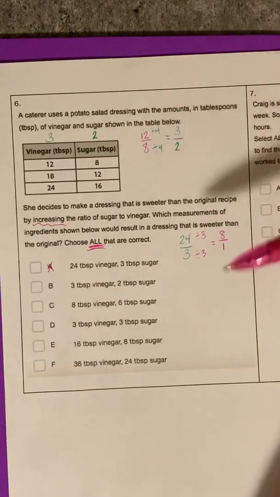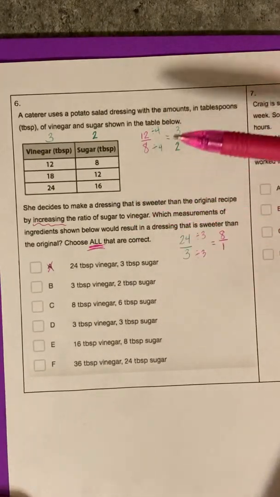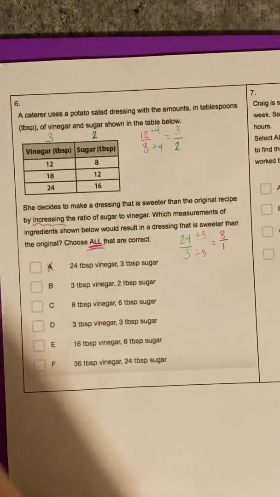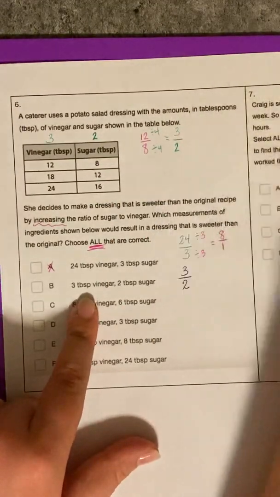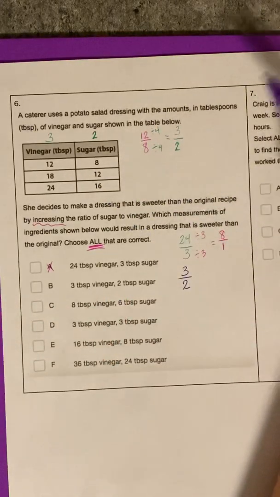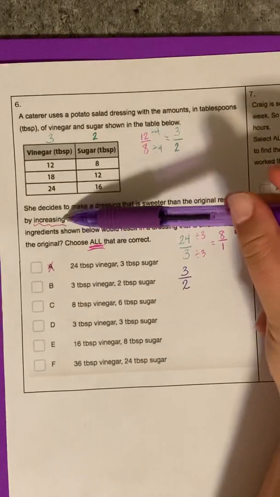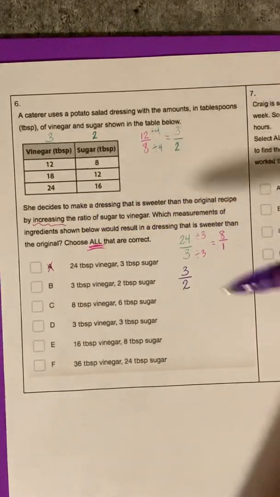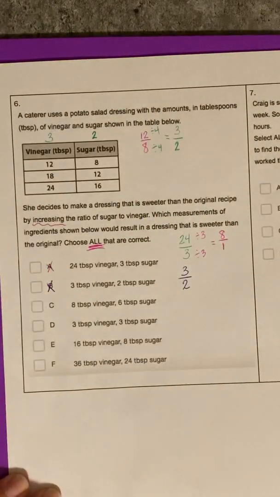All right, so let's look at the next one. B, 3 tablespoons vinegar to 2 tablespoons sugar. Let's use a different color here. So if we have 3 to 2, ooh, well, that is in its simplest form. So 3 to 2, however, that's already what it is. So are we really increasing that? No, it's staying the same. So B is not an answer. All right, let's look at C.